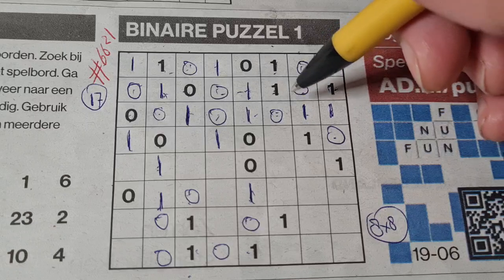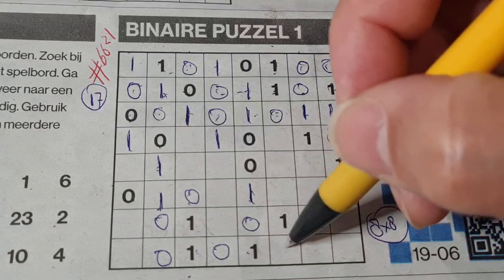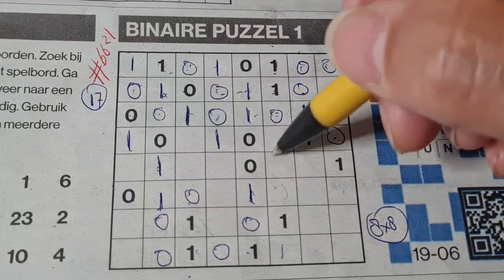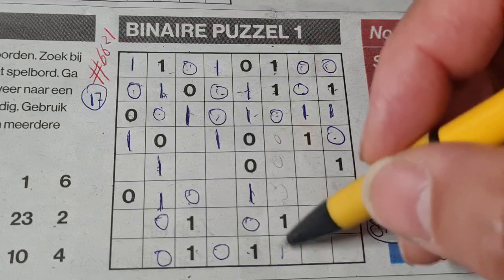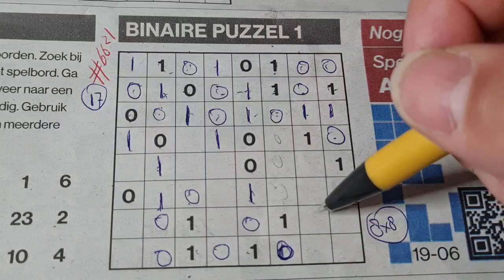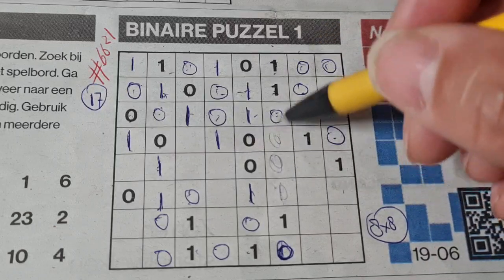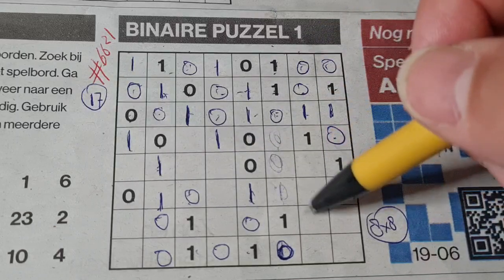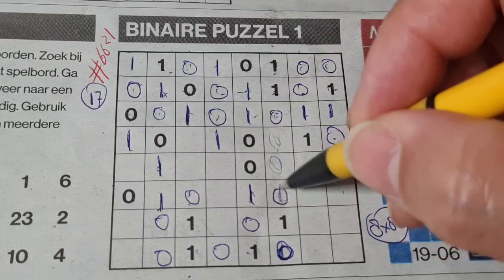Well, we have here 3 ones. If I place number 4 here, then we have 4 O's in a row in this column. Not allowed, one of the rules, so this can be a 1. This should be an O. If I place the 4th one there, we still have 3 O's in a row in this column. Not allowed, one of the rules, so this can be 1. This should be an O.